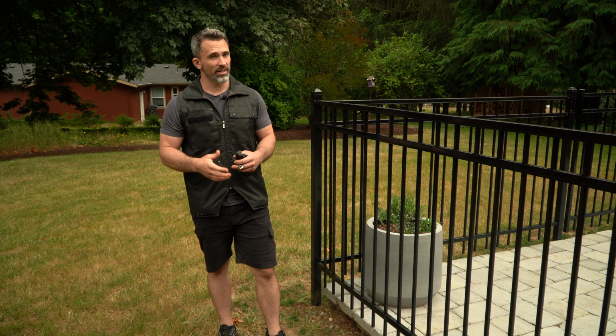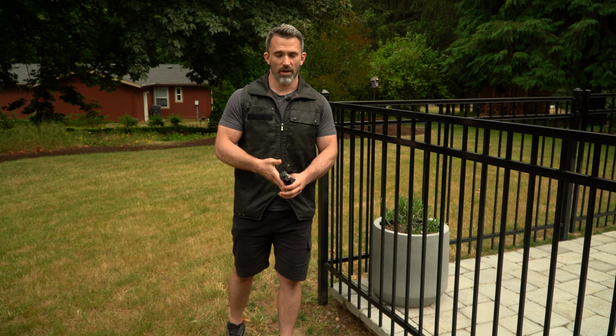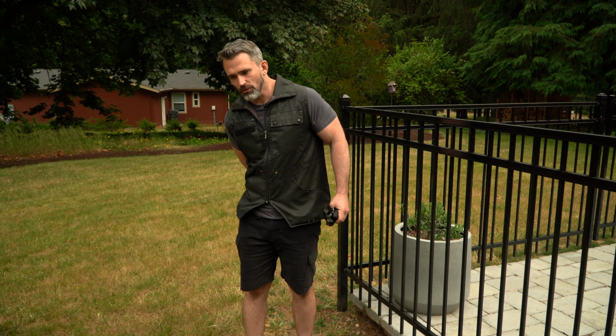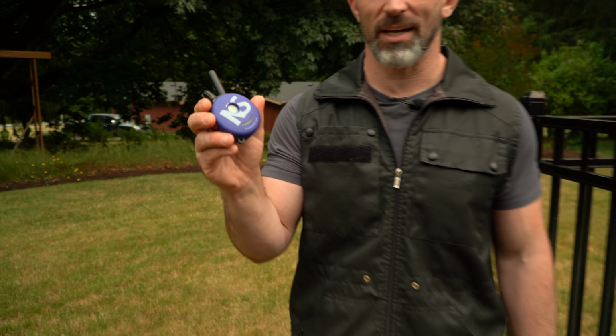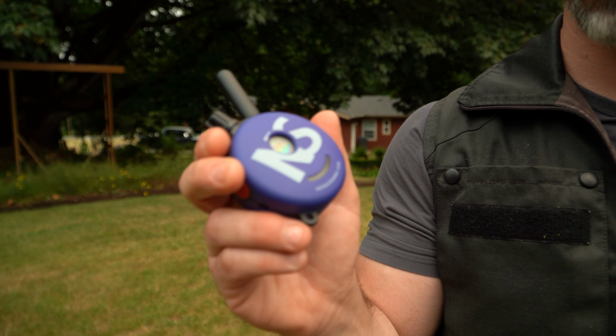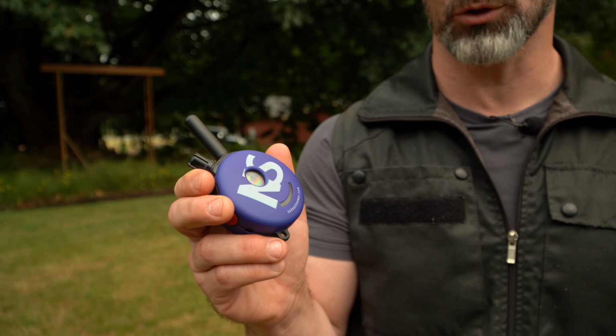The easiest way to deal with those is with a remote collar. You have a remote training collar. So let me show you the one I like to use. A lot of trainers use this. This is e-collar technology. I really like them. They are my go-to when it comes to using a remote training collar.